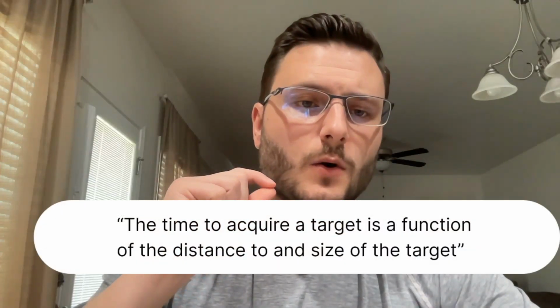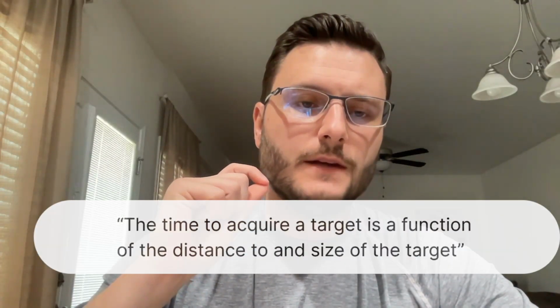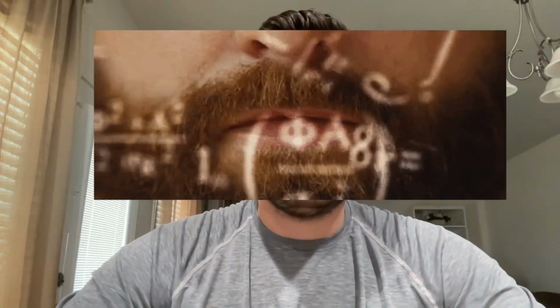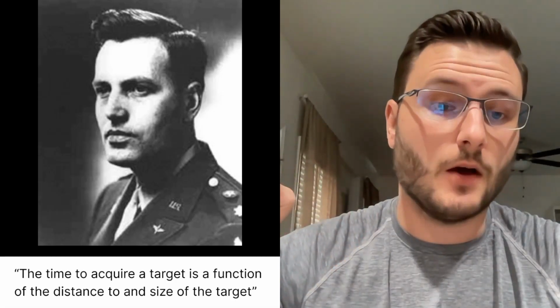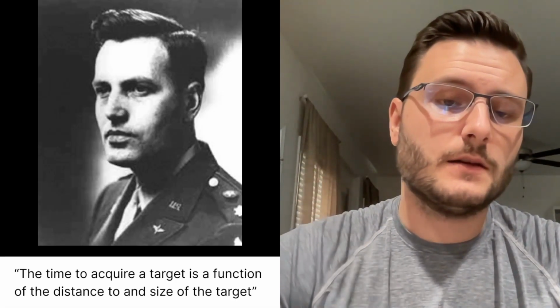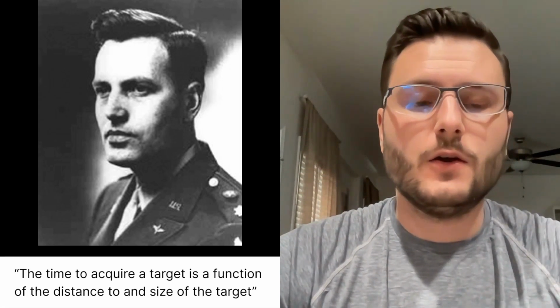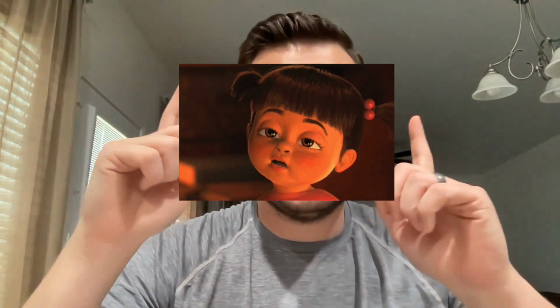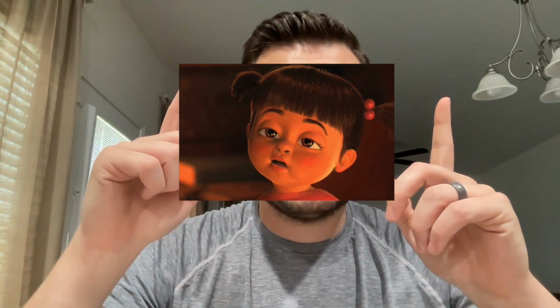The time to acquire a target is a function of the distance to and the size of the target. You might be thinking, whoa, what did I just read? Is this a math equation? So that statement is the summation of Fitts's law. It's named after Paul Fitts, an American psychologist who predicted that the time required to move to a target area is a function of the ratio between the distance to the target and the width of the target.